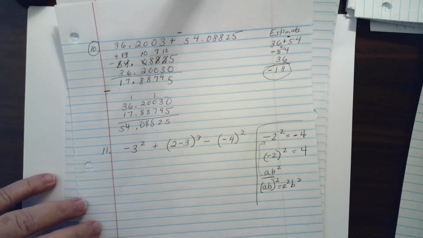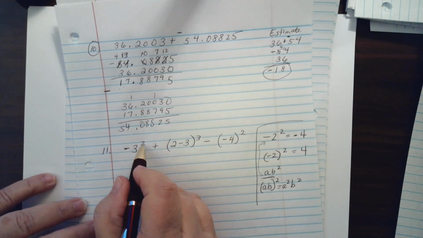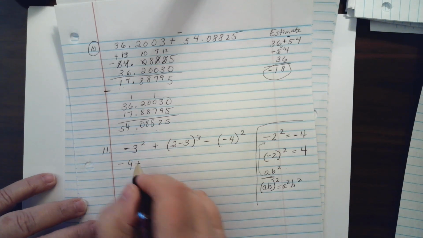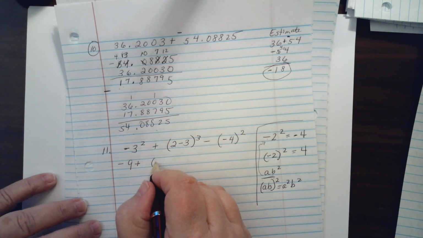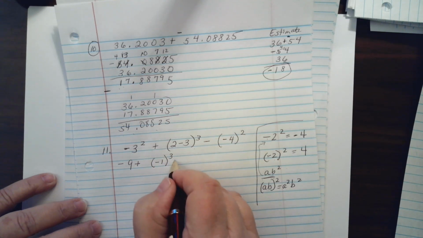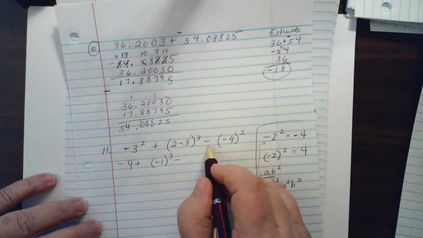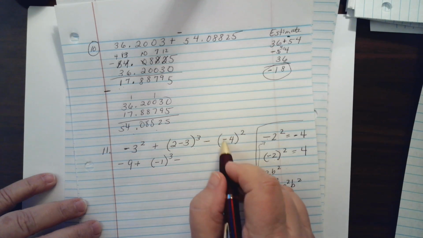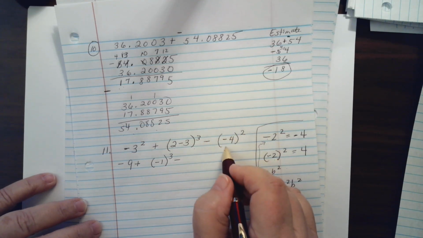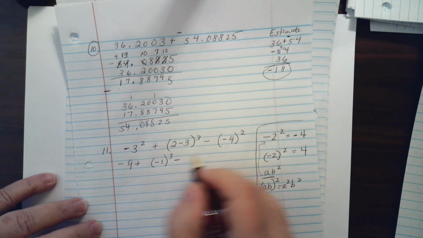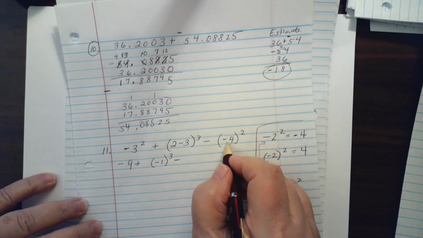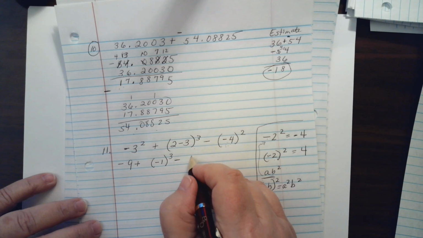So now let's try this over here. This negative has nothing to do with that square. So it's just negative 3 times 3 is 9. We're going to do what's in the parentheses, which gives us negative 1 to the third power. You've got to do exponents before you, that's like distributing, which is multiplication. You've got to do this first. So leave that minus sign alone, and a negative 4 squared becomes a positive 16, because a negative 4 times a negative 4, any negative times a negative is a positive.